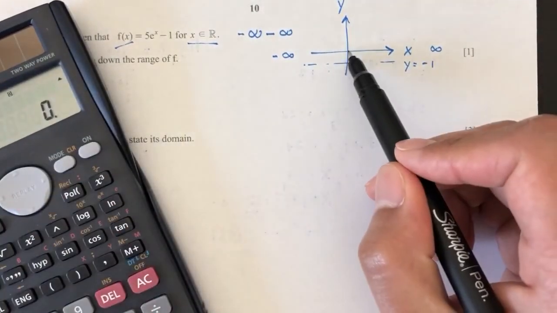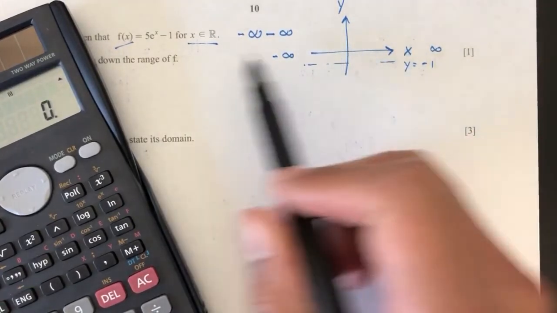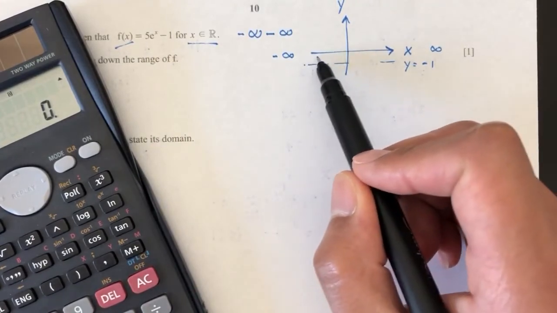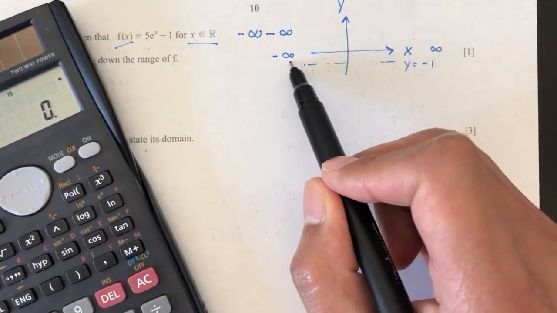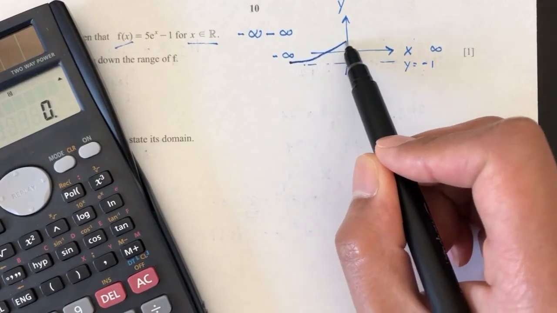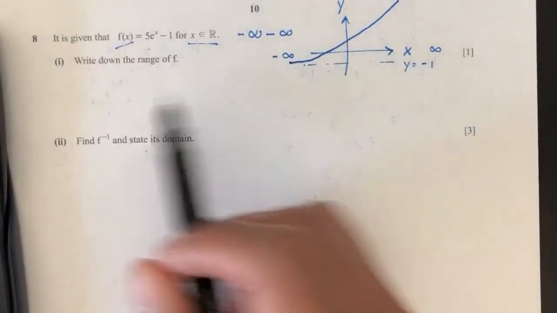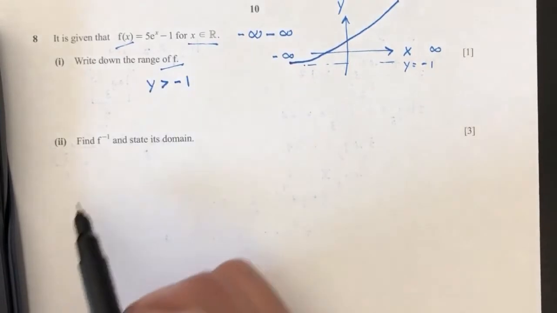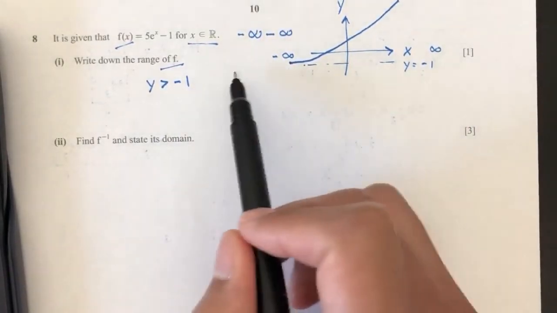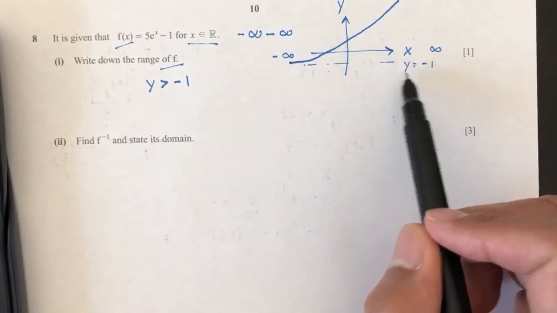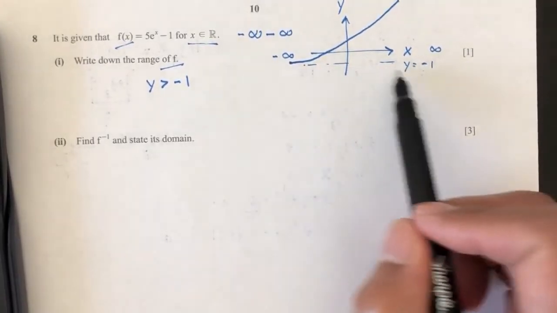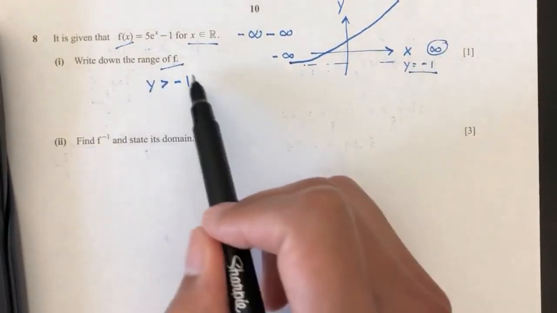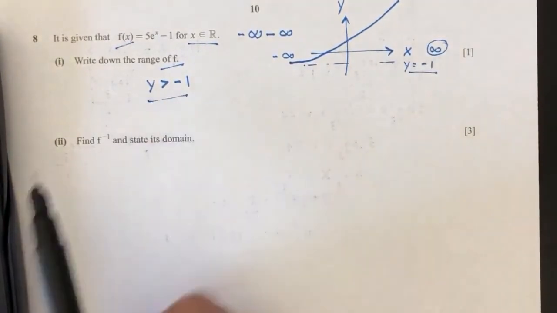So let's find if it passes through here or not. If x equal to 0, we have 5 minus 1, so 4 will be here. So basically the graph may have this shape. Here it approaches the line minus 1, and then it will go up, up, and up. So it means that the range of f is y is bigger than minus 1. I hope that makes sense, because if you go to minus infinity, it approaches the line minus 1. It never touches the line, it only approaches it, and as x increases on this side, it keeps going up. So the range is the y values, so this will be your range.